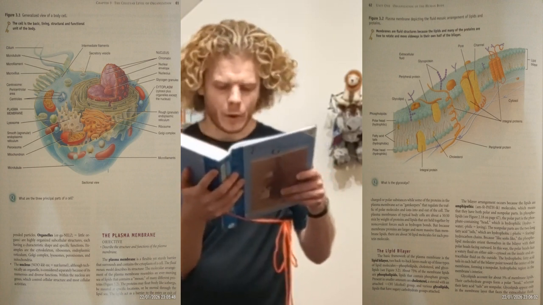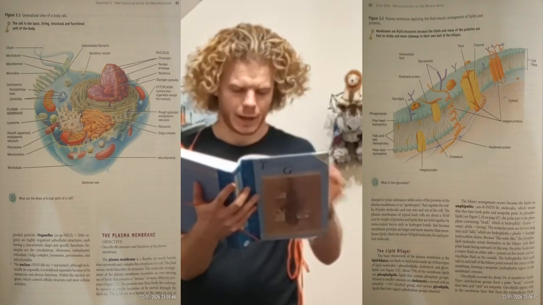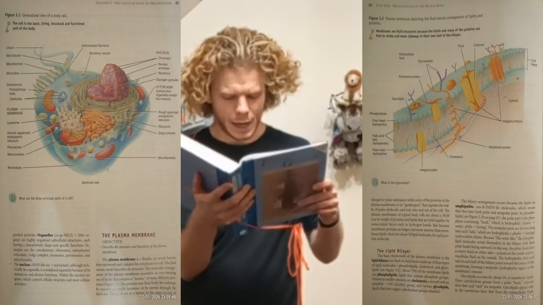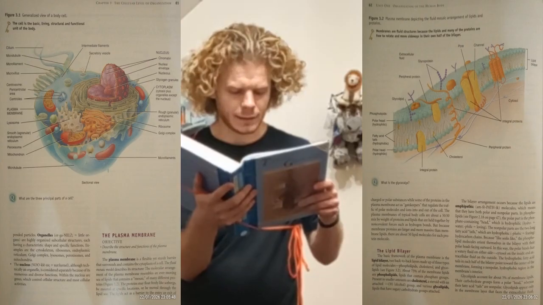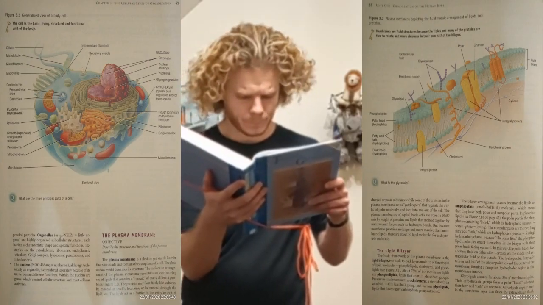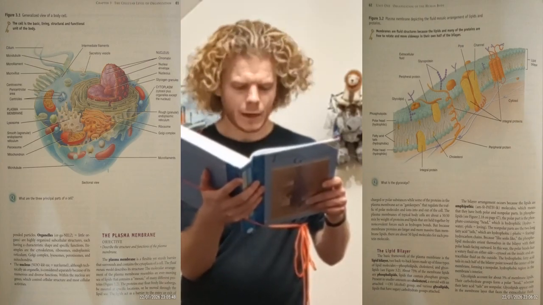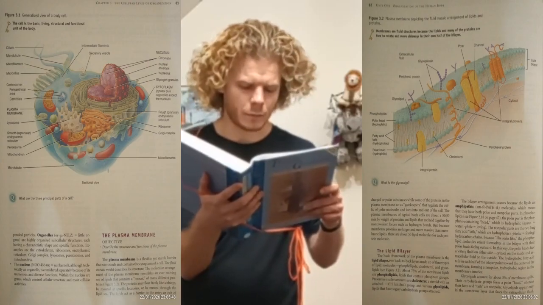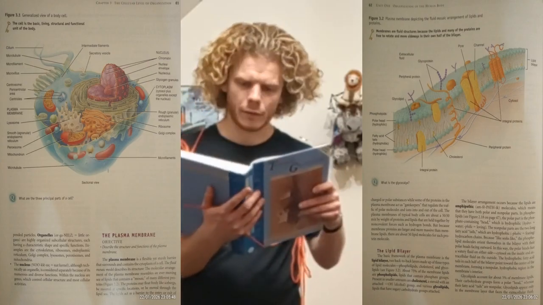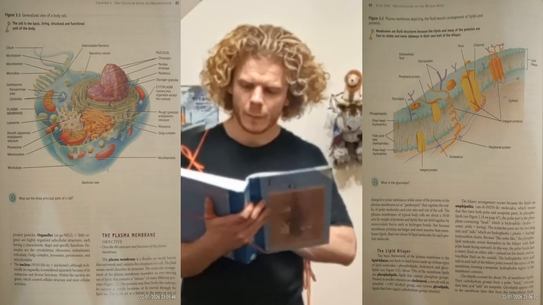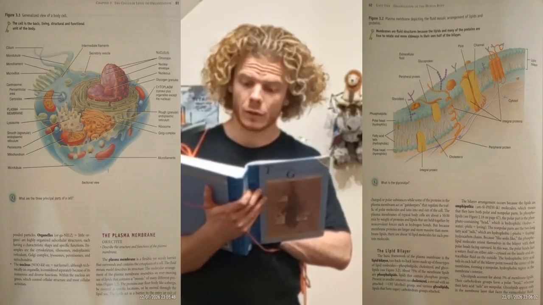Glycolipids account for about 5% of membrane lipids. The carbohydrate groups form a polar head, whereas the fatty acid tails are non-polar. Glycolipids appear only in the membrane layer that faces the extracellular fluid, which is one reason the bilayer is asymmetric, or different on its two sides.